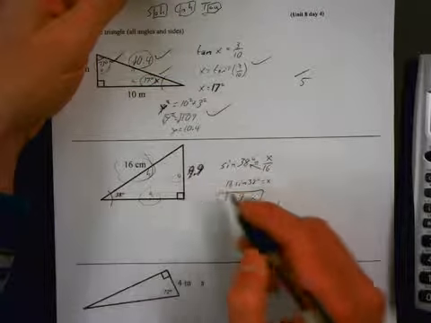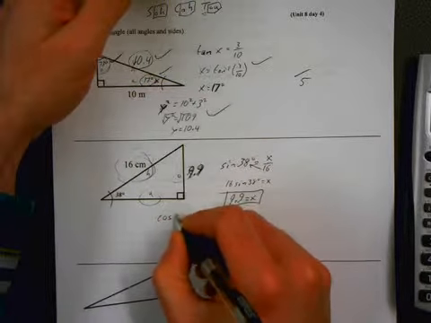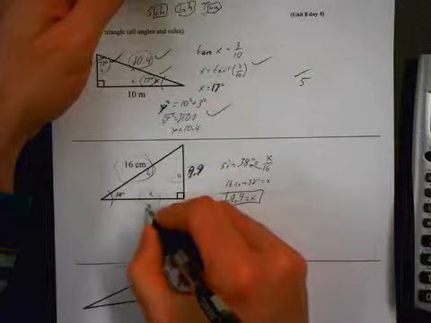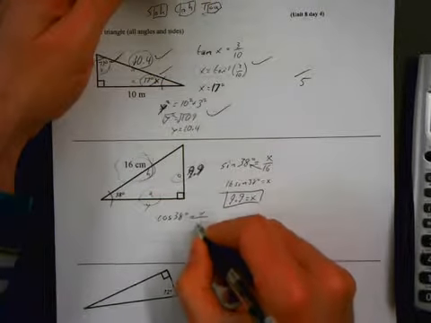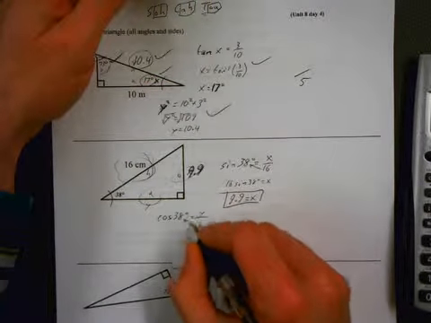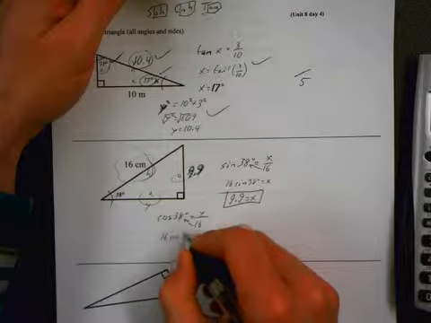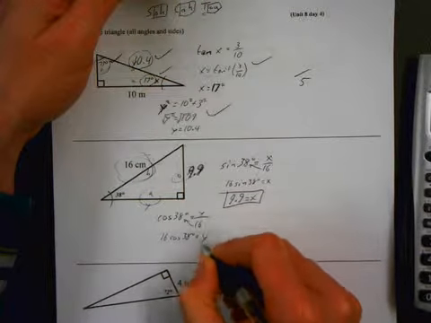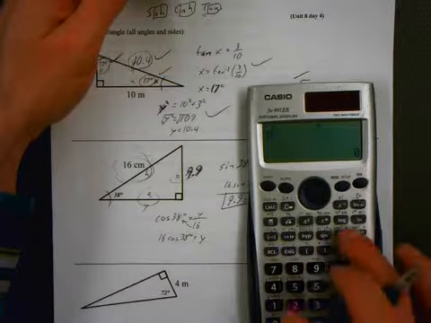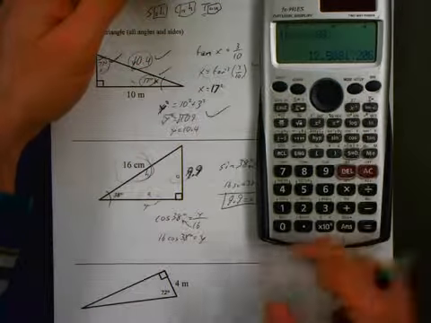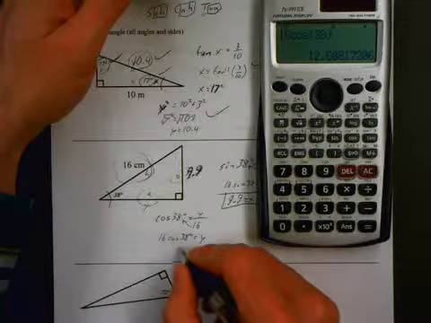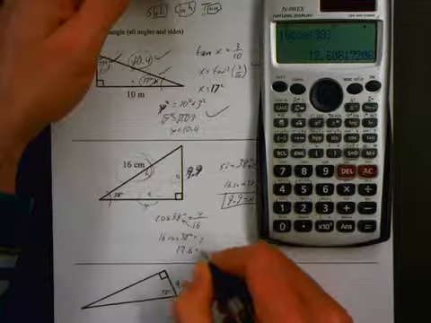So I could use cos this time, because cos of 38 degrees equals this over 16, so y over 16. Multiply that up, so 16 cos 38 degrees equals y. 16 cos 38 equals 12.6 equals y.